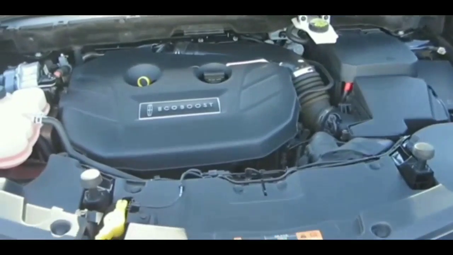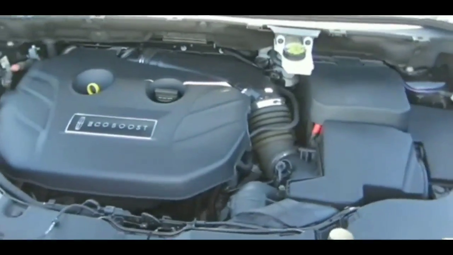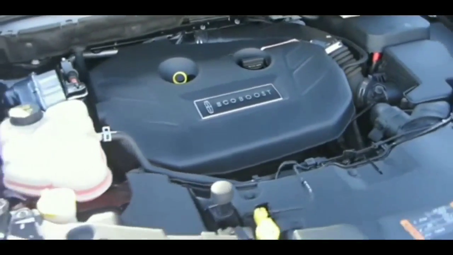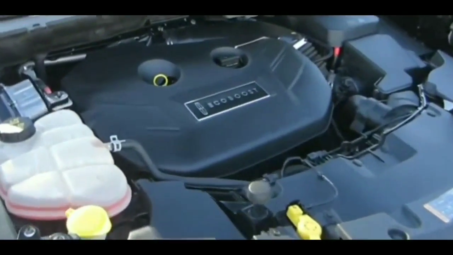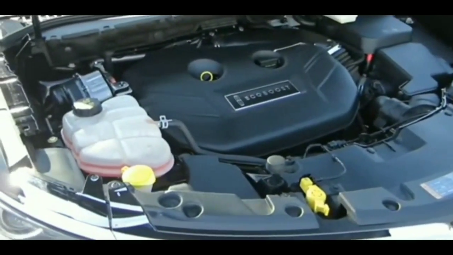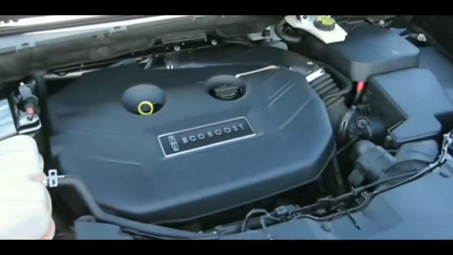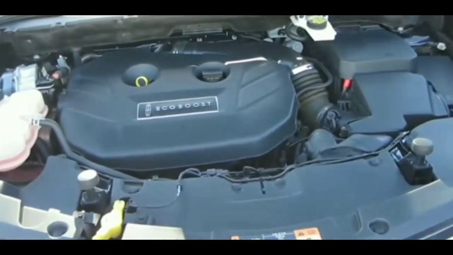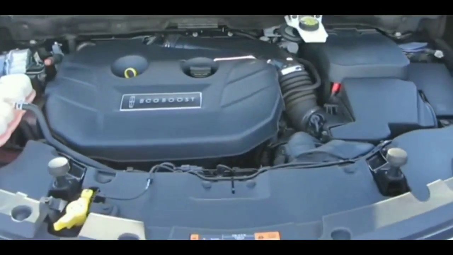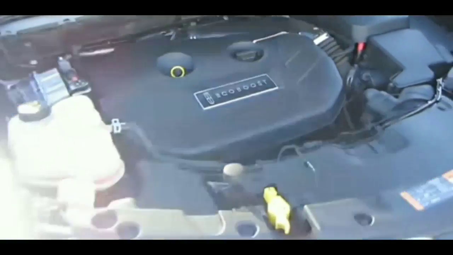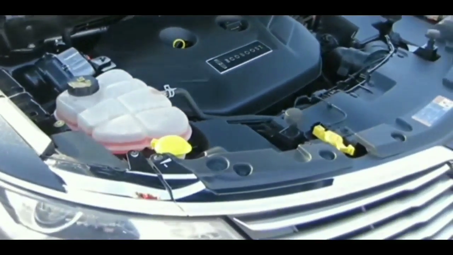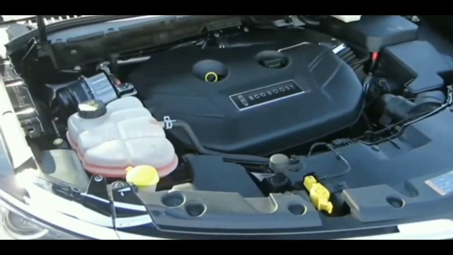You can drive it to a service center, drive it to your house, or drive it to wherever you need to get it fixed. But outside of that, you probably should not be driving it on a normal basis in limp mode, because it can cause further damage to your vehicle.